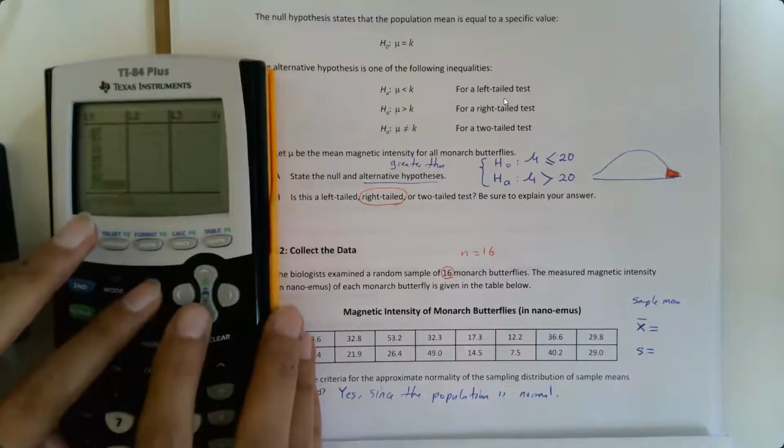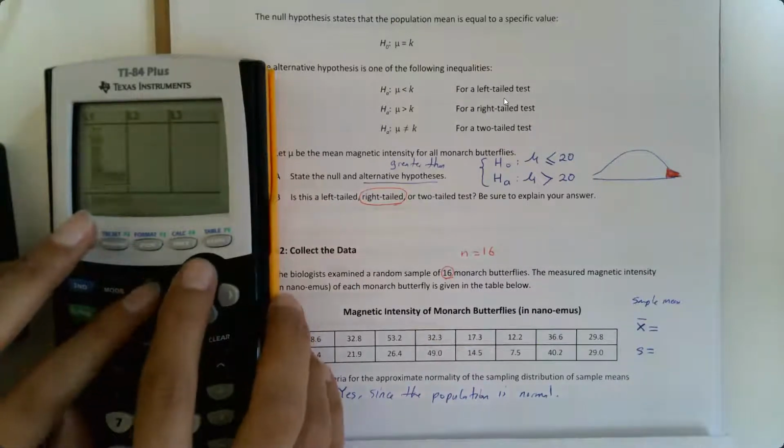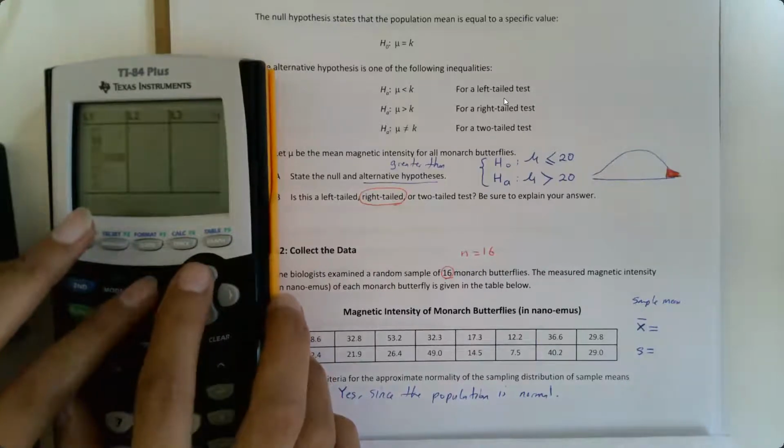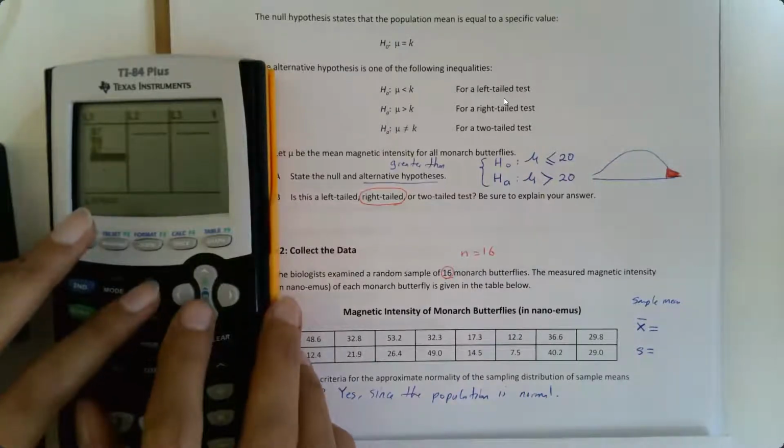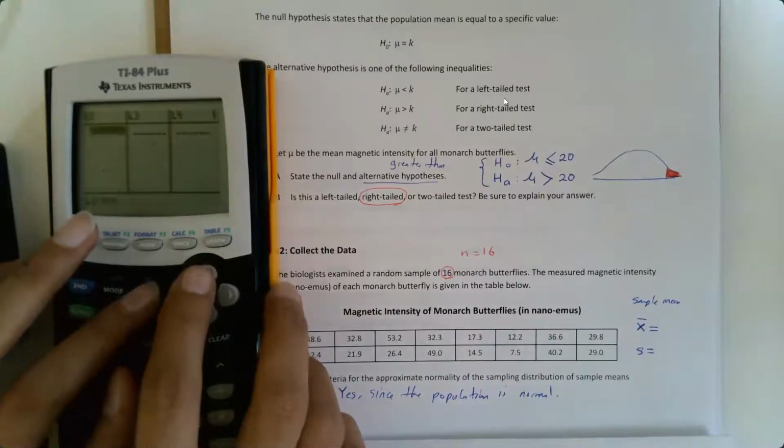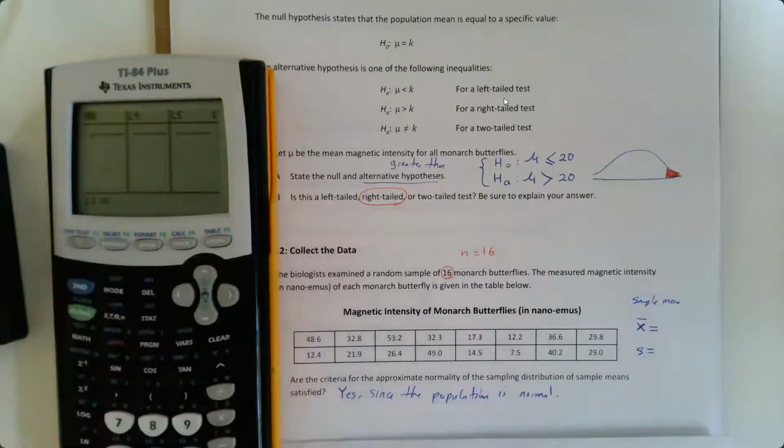Entered a lot of information here. Okay, perfect.